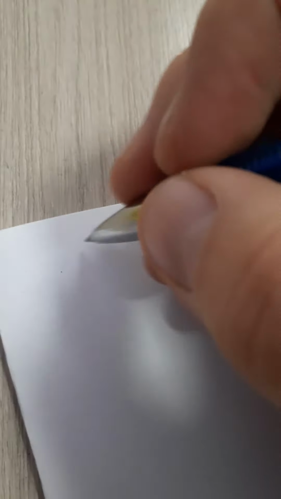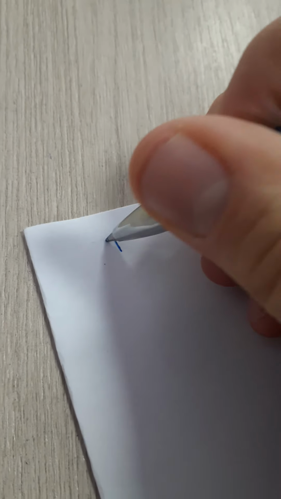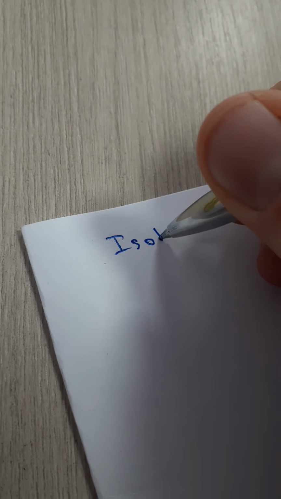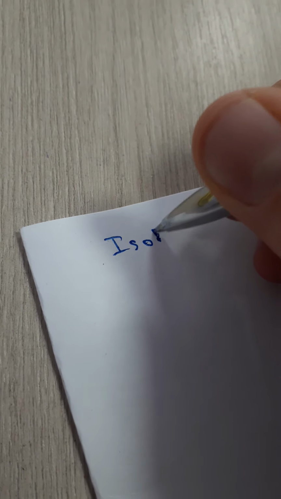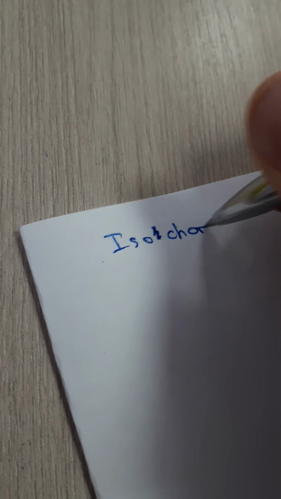Okay, hello everyone. Now we'll explain the three processes: isobaric, isothermal, and isochoric processes. But I will explain the work done by these processes. So, for example, first of all, let's take the isochoric process.